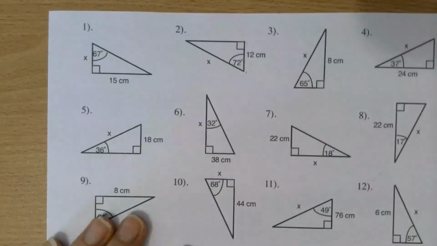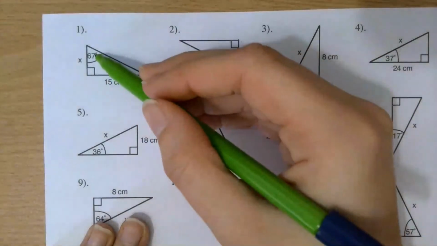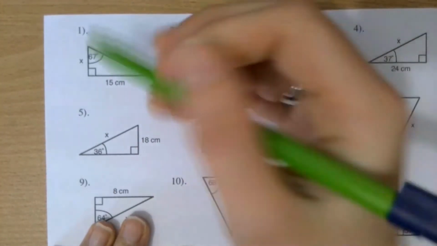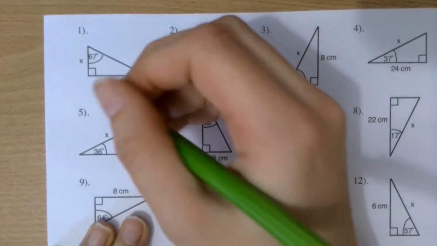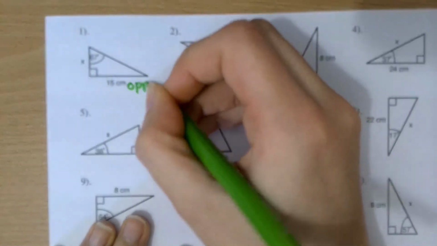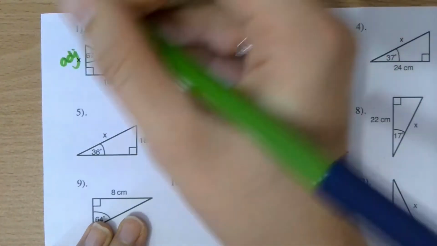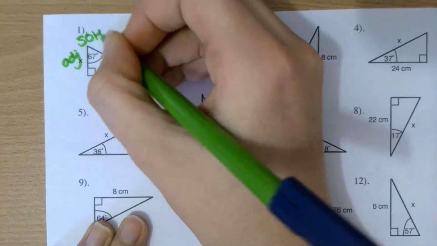So here's my first one. Look where my angle is and think about it. I don't need the hypotenuse, that's not interesting to me. 15 is opposite 67, so that's the opposite. X is next to 67, so that's the adjacent. I write out SOHCAHTOA.